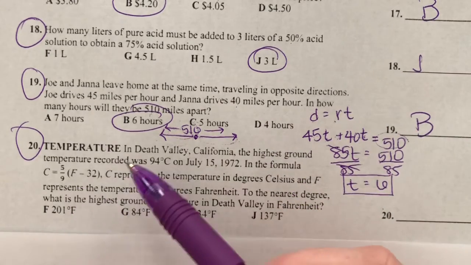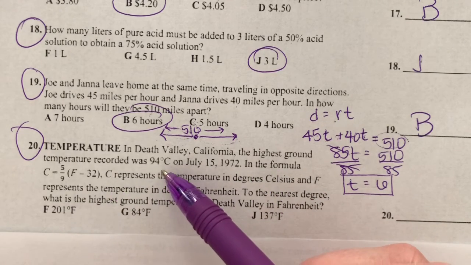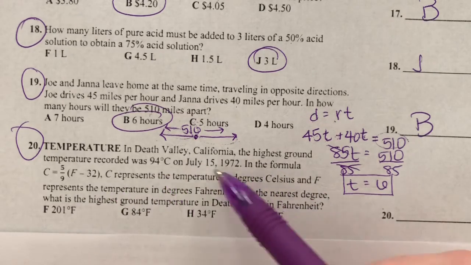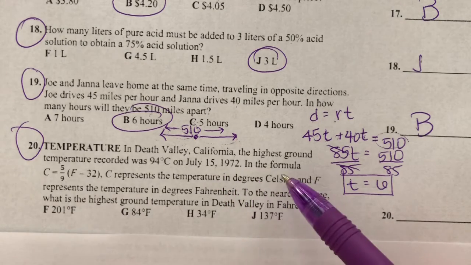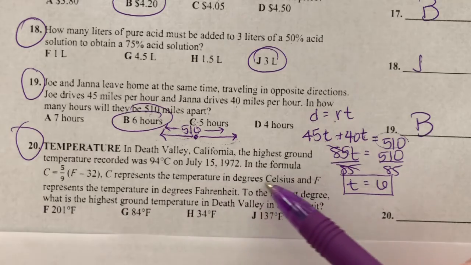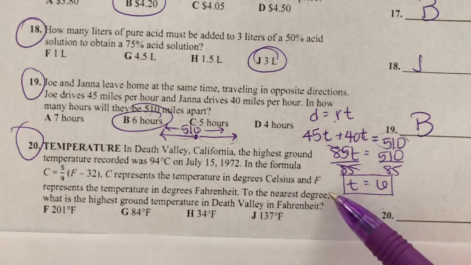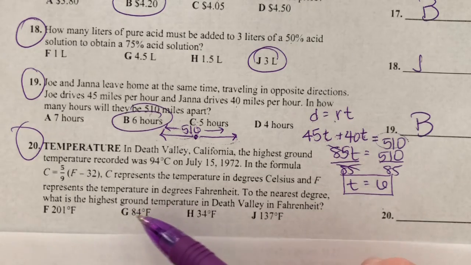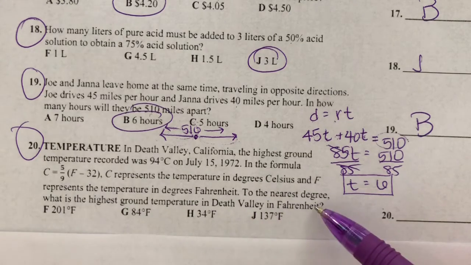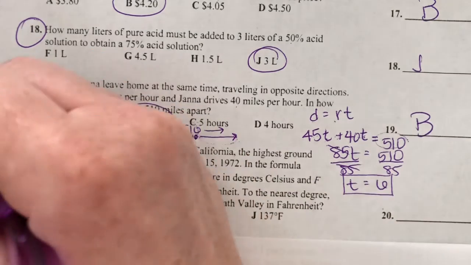Okay, number 20. Temperature in Death Valley, California, the highest ground temperature recorded was 94 degrees Celsius on July 15th, 1972. In the formula, C represents the temperature in Celsius and F represents the temperature in degrees Fahrenheit. To the nearest degree, what's the highest ground temperature in Death Valley in Fahrenheit? Actually, this is a literal equation, so you should have this one.